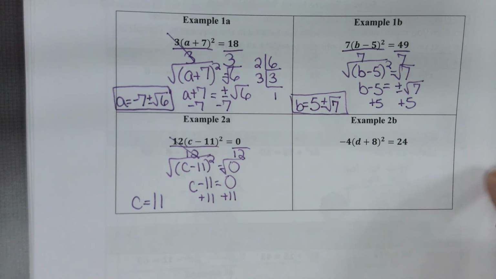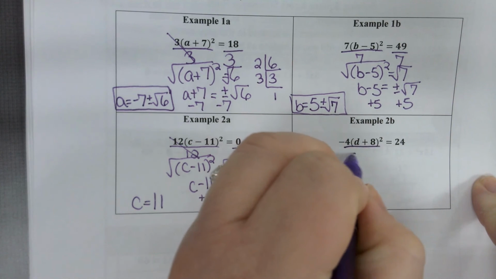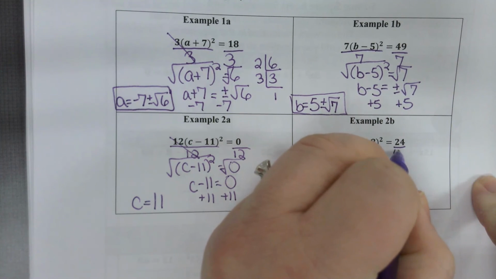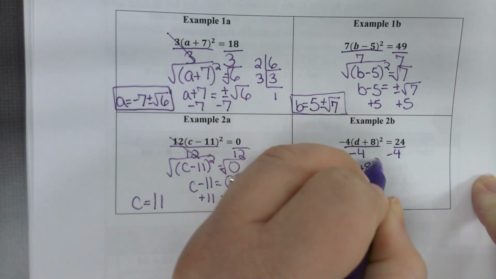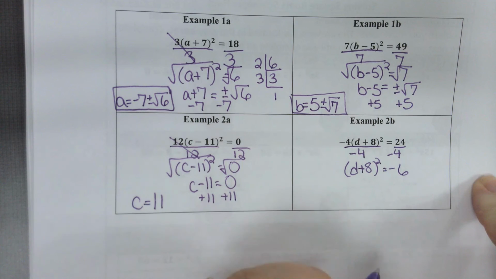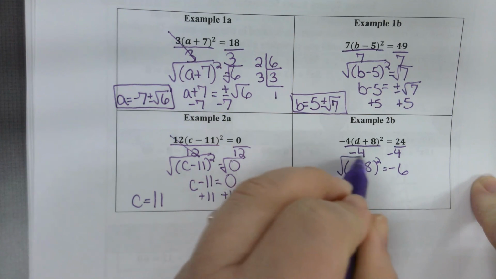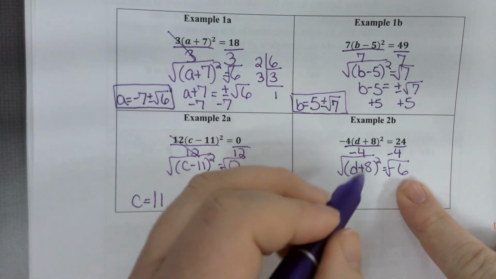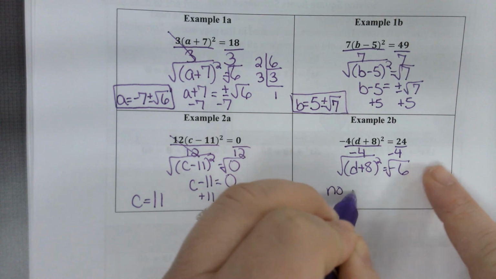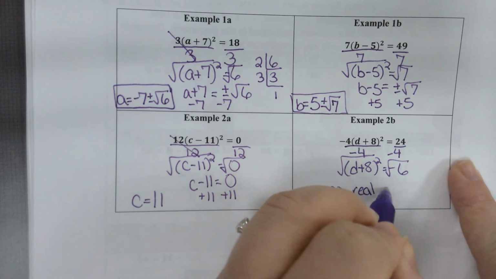Example 2b. We'll need to divide by negative 4 on both sides. D plus 8 squared equals negative 6. And when I try to square root both sides here, I have the square root of a negative number. And we know that to be no real solution because I haven't learned how to solve that yet.